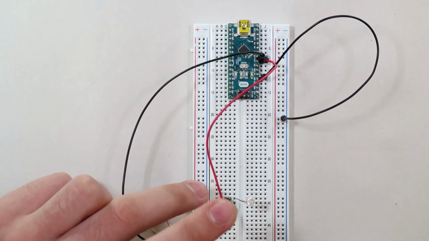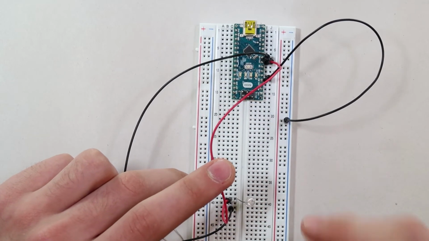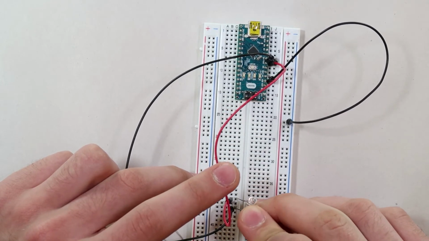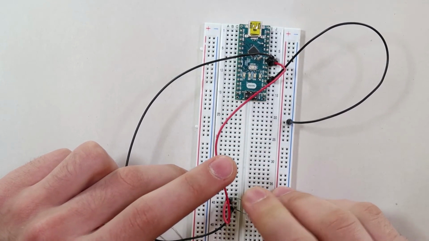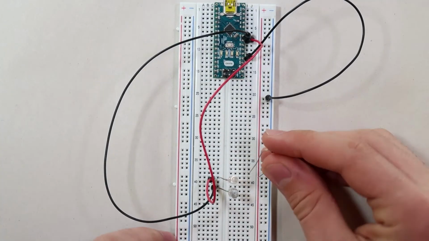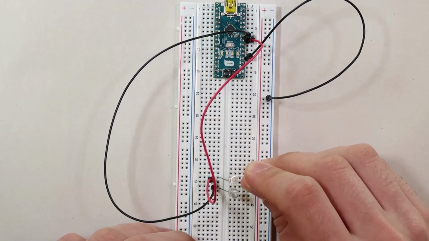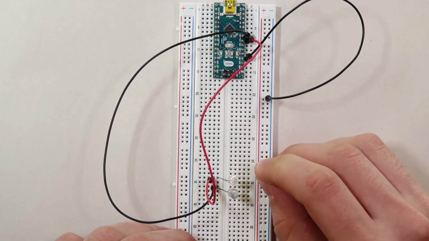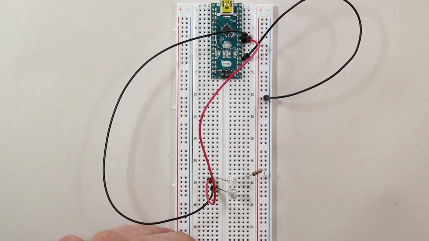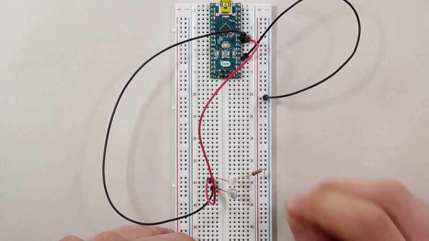So we're going to plug that in right there, and then we'll get our second LED. All right. And then coming off the LED, we're going to be putting a 1K ohm resistor, and that's going to be connected directly to ground, or that ground rail that we set up earlier.